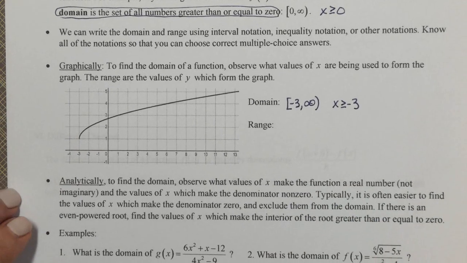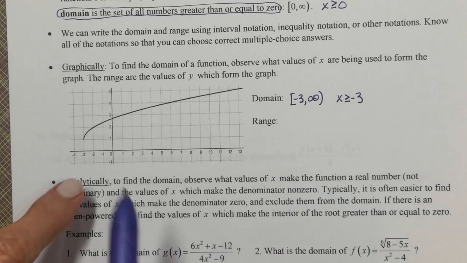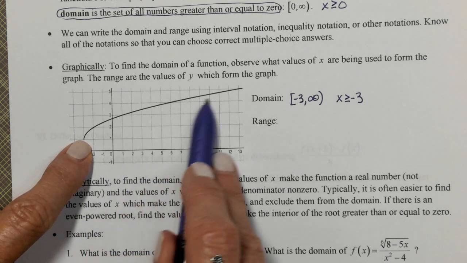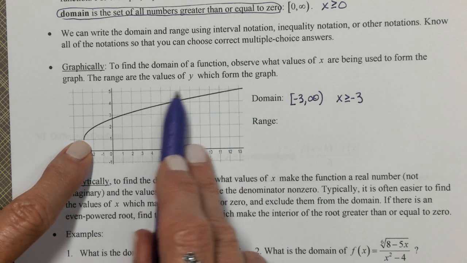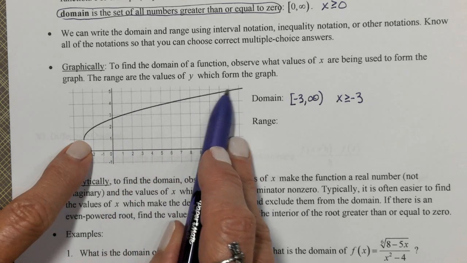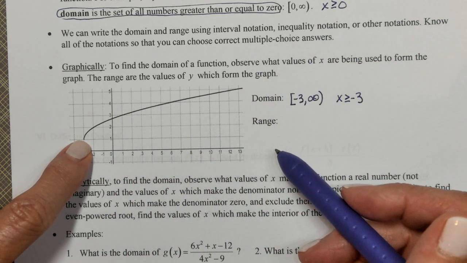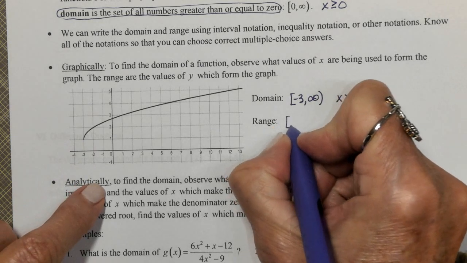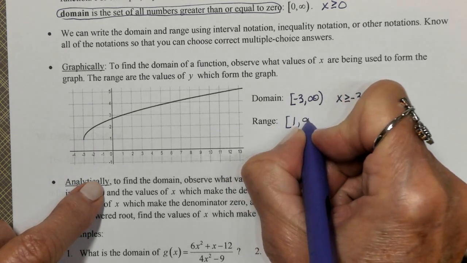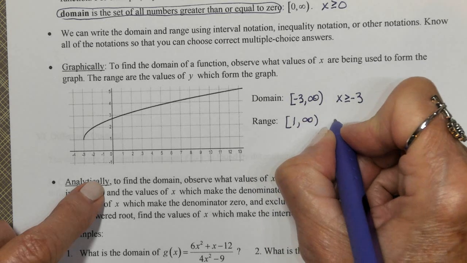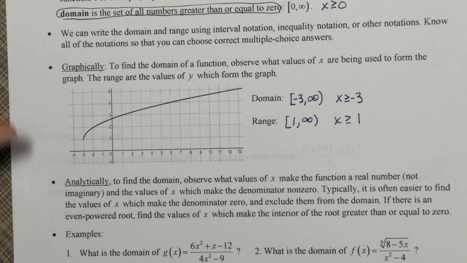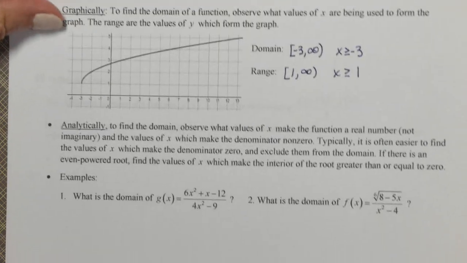The range are all of the y values that are being used. And y, the very lowest y possible is 1. And again, even though it looks like it's only going to 5, we know that this is going to continue forever. So the range will be from 1 to infinity. Interval notation, inequality notation, verbally, all work. Know them all.